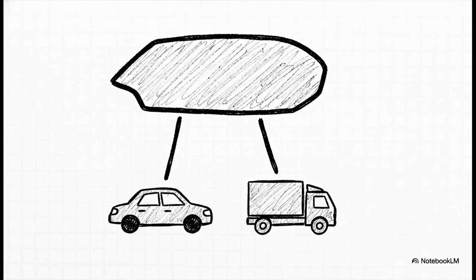All right, last big concept, inheritance. You might also hear this called specialization or generalization. This is how we model those ISA relationships. You know, where a car is a vehicle or a truck is a vehicle.